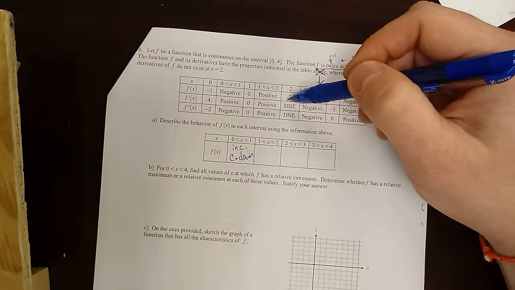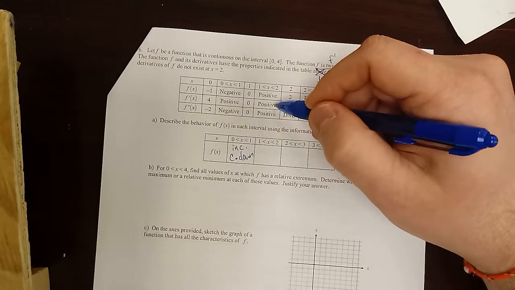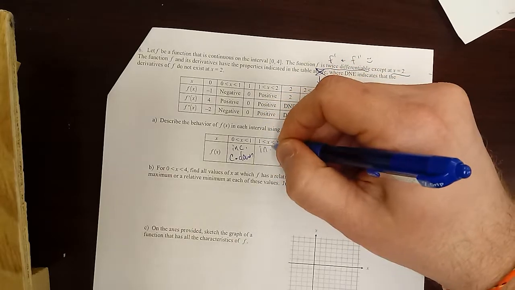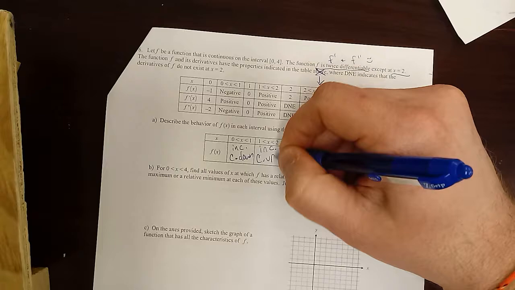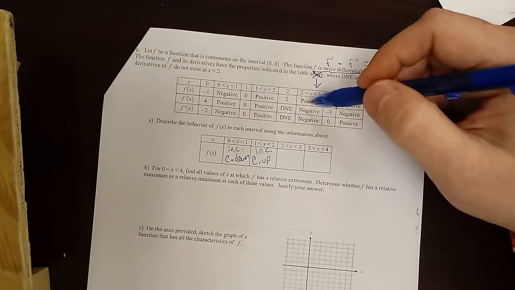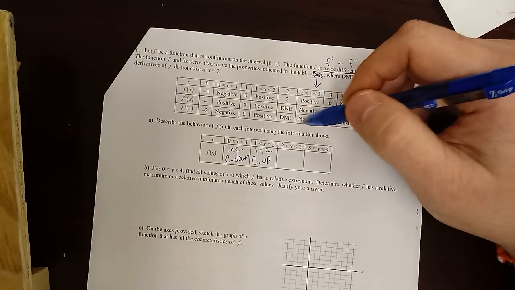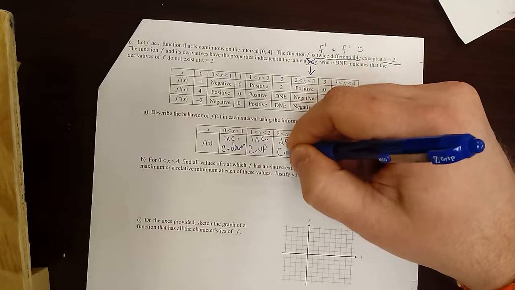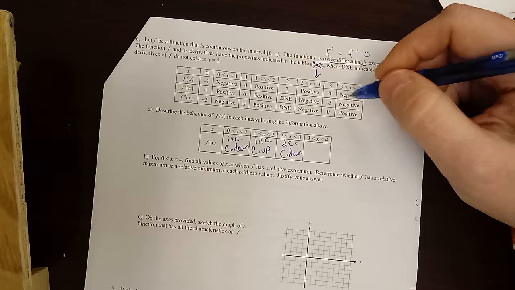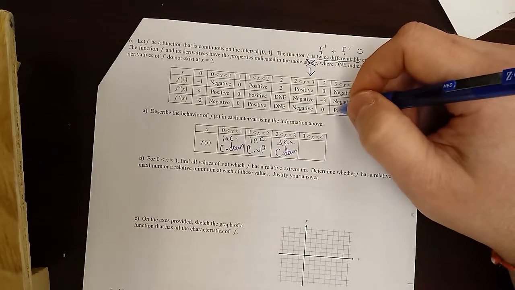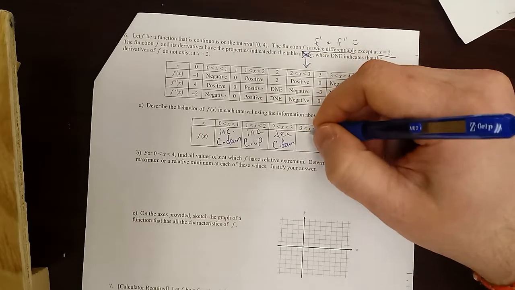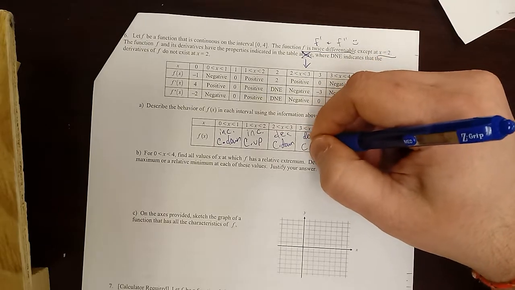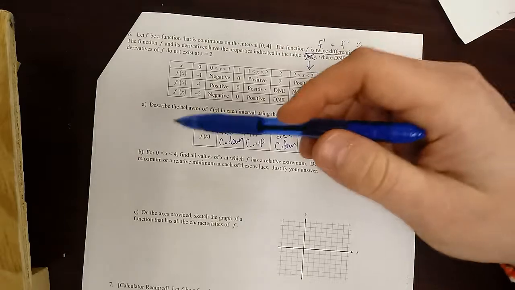From 1 to 2, its slope is still positive, and the concavity is positive, so it's increasing and concave up. From 2 to 3, slope is negative, and so is concavity, so we can say it's decreasing and concave down. From 3 to 4, it's still decreasing, and f double prime is positive, so concave up. Decreasing and concave up.